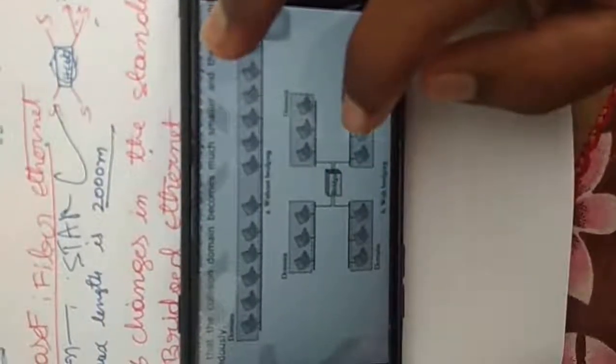One domain we divided. So here 12 stations are divided into 4 domains, each domain containing 3 stations, meaning the chances of collision are less. Here there are 12 stations, so the collision may be more.